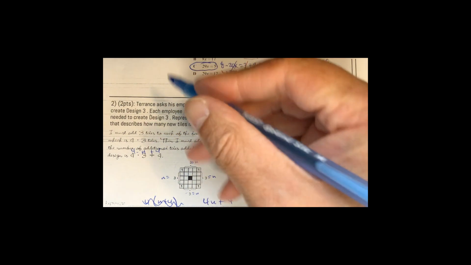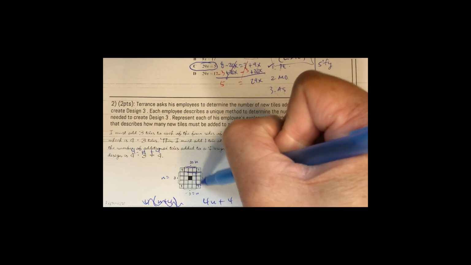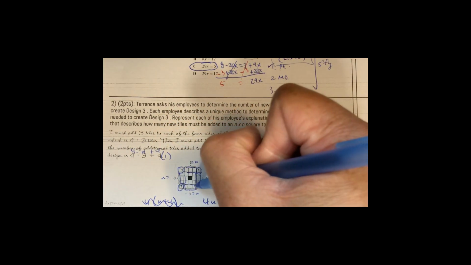So that would just be 4n plus 4. Because there's 4 n's. Let me count. 1, 2, 3, 4. Those are my 4 n's. And then this is really 4 1's. 1, 2, 3, 4. So 4n plus 4 is our answer.